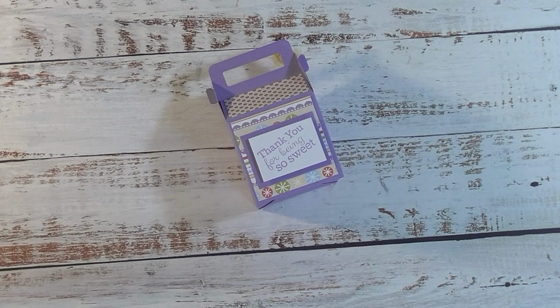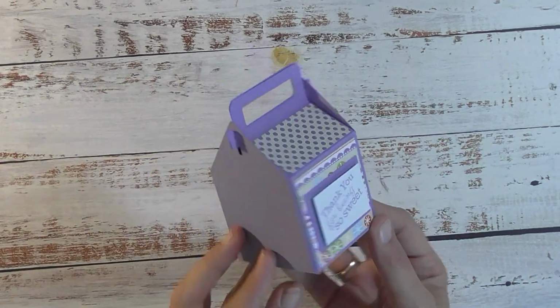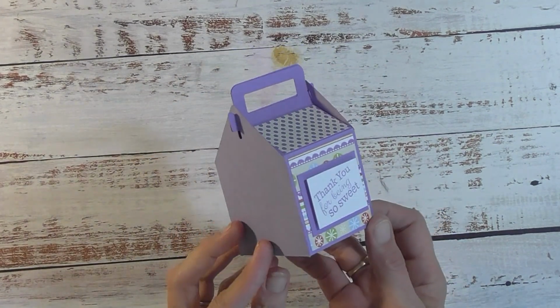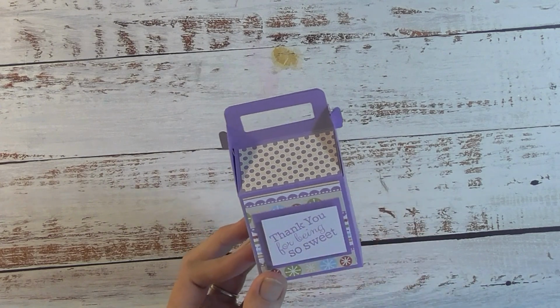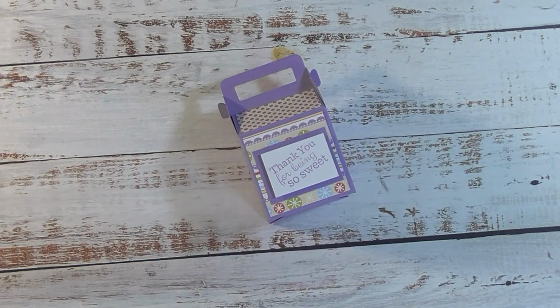Friends, it's me, Stacy. Today we're using the Cricut machine to make this really cute, fun Gable box. In this video, I share with you how to resize the box to make it be any size you want. Let's go to the computer and we'll get started.